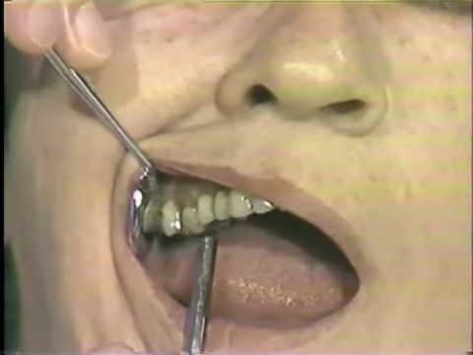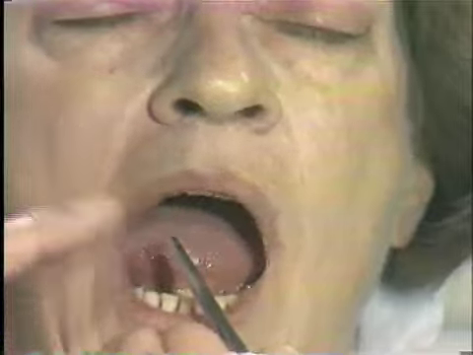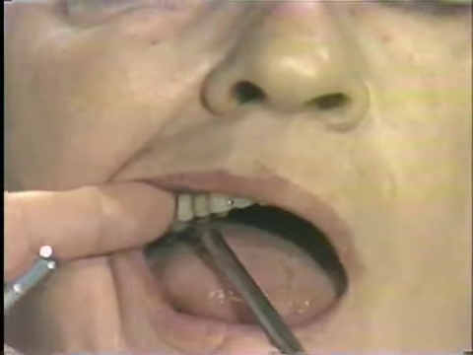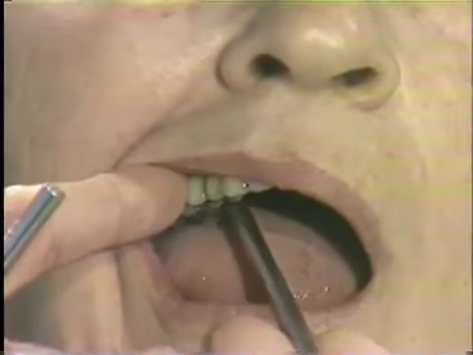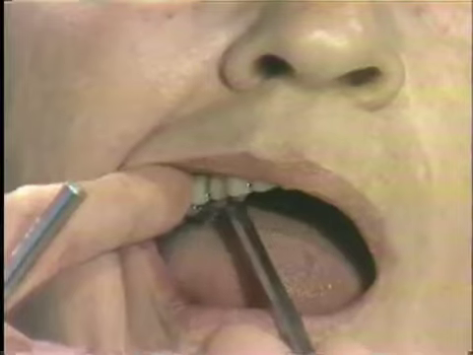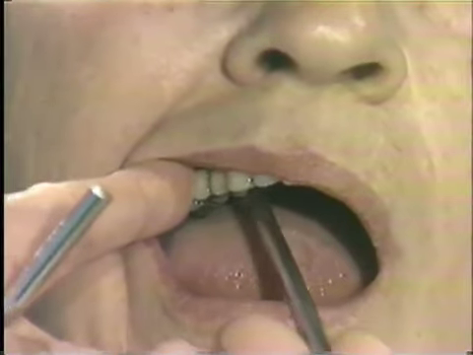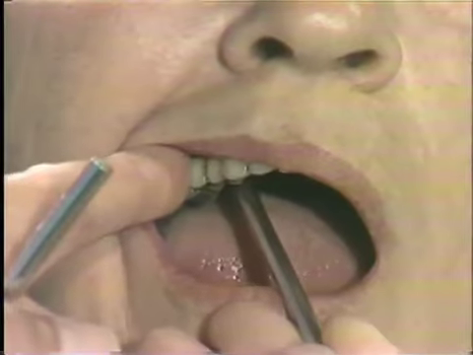The percussion of the teeth is related then to the mobility of the teeth. When we check mobility of the teeth, we place a finger on the tooth adjacent to the one under examination as a point of reference. Then we try to move the tooth being examined in a buccal lingual direction so that we can detect any movement with the finger that is palpating the tooth.